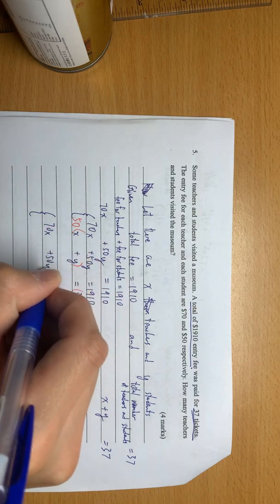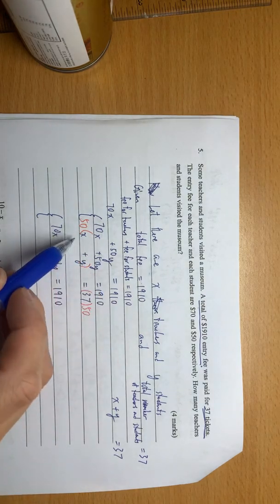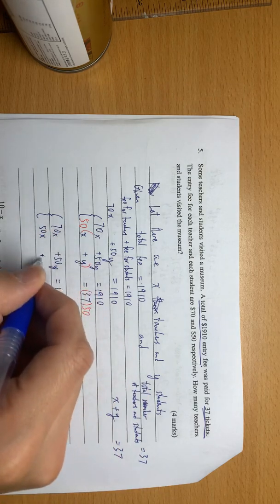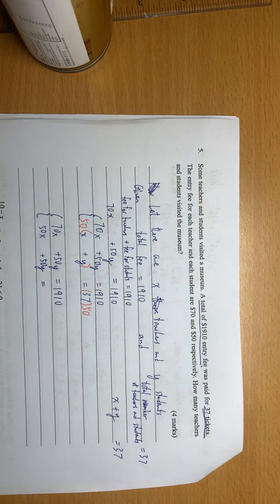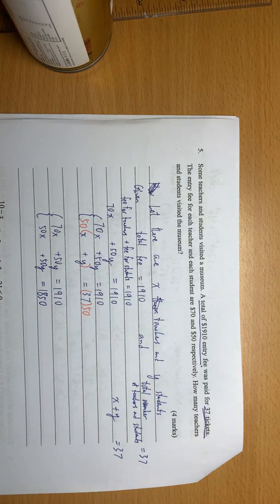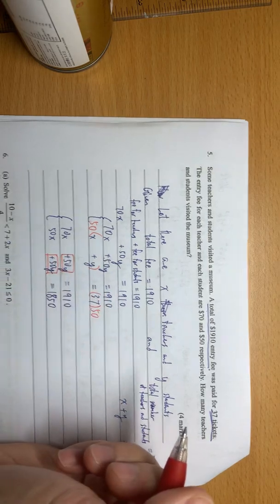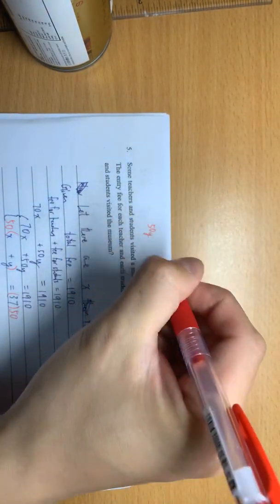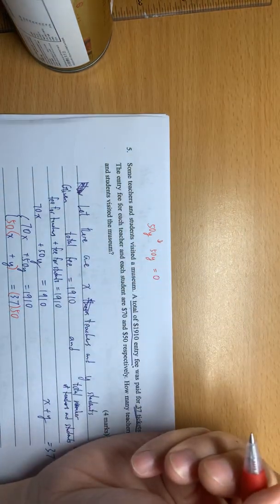70x plus 50y equal to 1910. Nothing changed at all in the first equation, and then the second equation, x times 50, 50x, y times 50, 50y, and that's our target. So 37 times 50, we get 1850. Why I have to do so is because you find out that 50y and 50y are exactly the same. So it's just some simple question. 50y and 50y, what is the operation to make it become 0, to make it disappear?